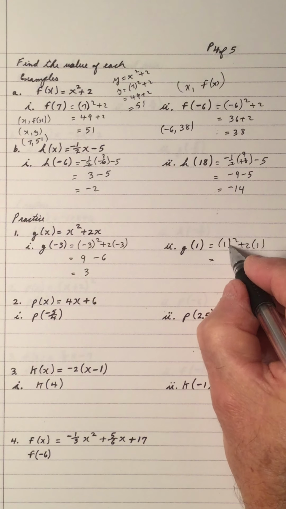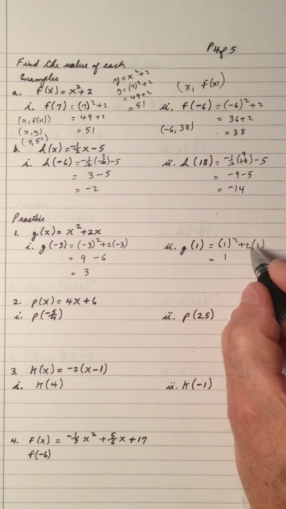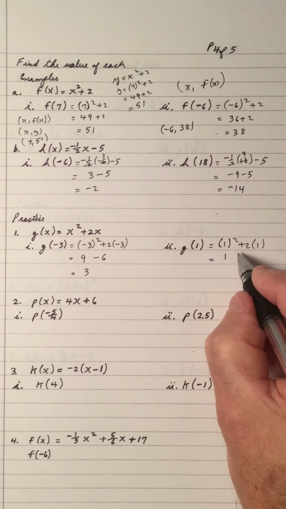And I work out my power first, which is a 1. And I could leave that alone, do my power first. Remember, BEDMAS, B-E-D-M-A-S, or PEMDAS, M-A-S. I could do my power first and leave the multiplication. Then I could do the multiplication next and then get the 3.